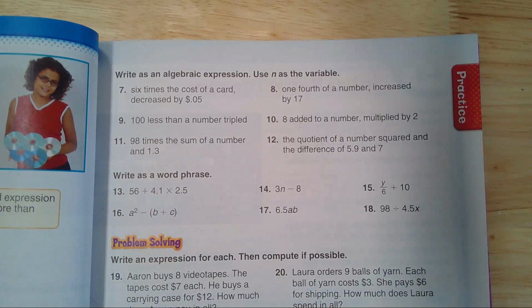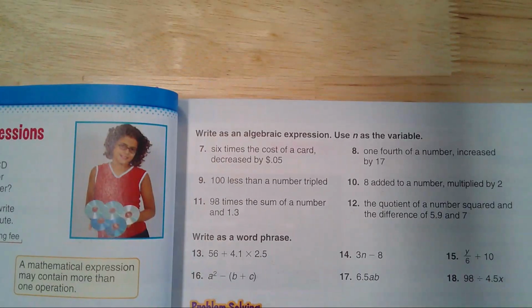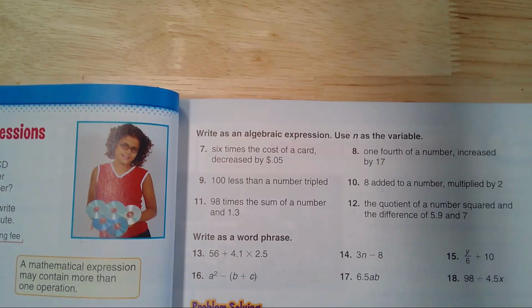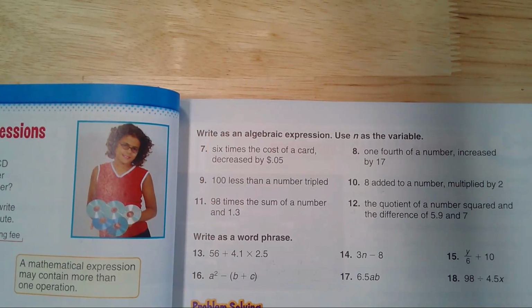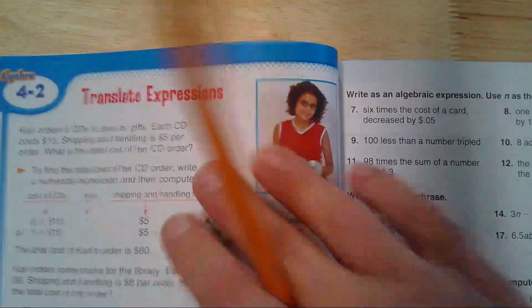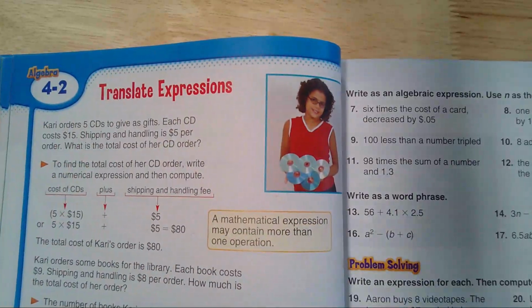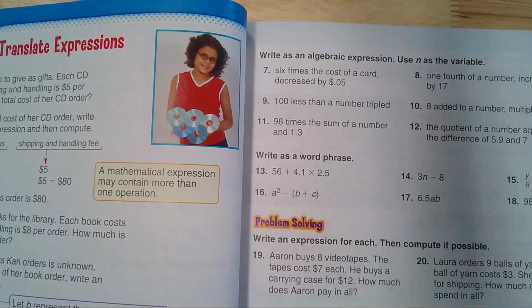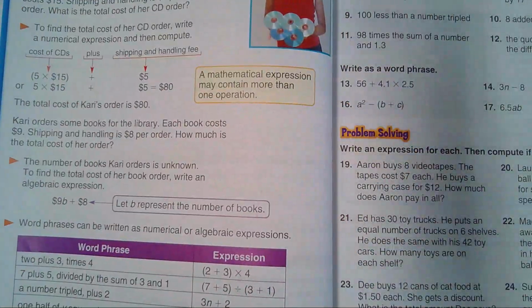So, expressions. What's the difference between an expression and an equation? Besides George. Noah. An expression doesn't have equal signs, and an equation has equal signs. That's exactly correct. Yep, the equal sign. So, since we're just dealing with expressions, there's no equal signs. You do not need to solve anything today. We're not solving this. There's no solving today.